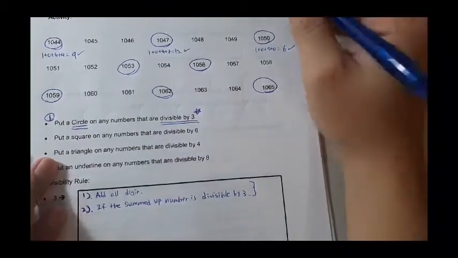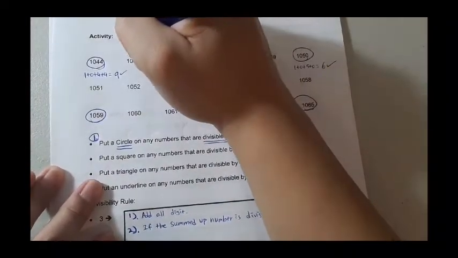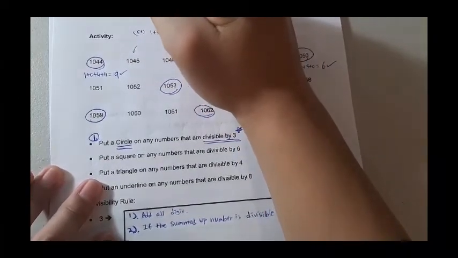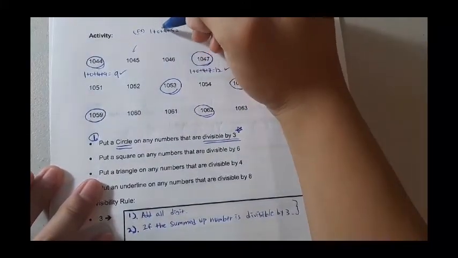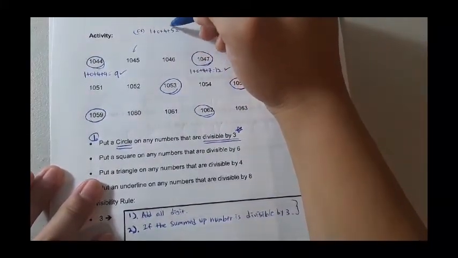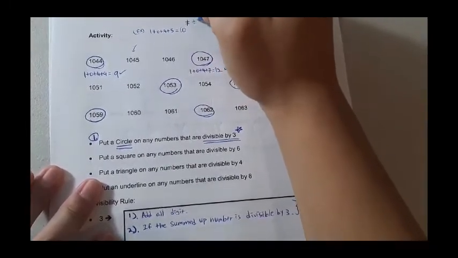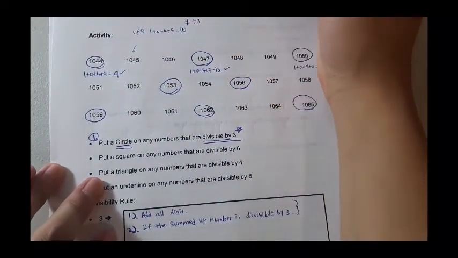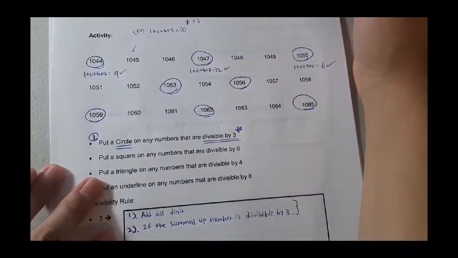Now, a quick example. Why is 1045 not divisible by 3? Well, 1 plus 0 plus 4 plus 5. I want you to do that. Then 1 plus 0 plus 4, that's 5. 5 plus 5, that's 10. 10 is not divisible by 3. It's in fact divisible by 2 or 5. So that's why it's not divisible by 3, ladies and gentlemen.